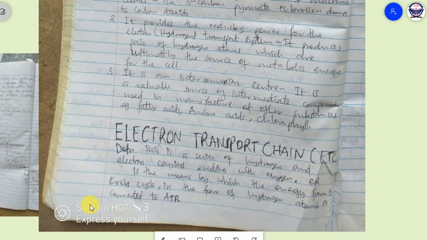In the previous session, we discussed the Krebs cycle, and we saw how important it is: the substrates and the end products, all the mechanisms of the Krebs cycle. This is how we discussed it from our notes, also from the Campbell Biology book. Now today we are going to discuss the electron transport chain.